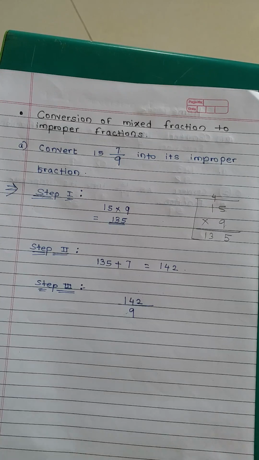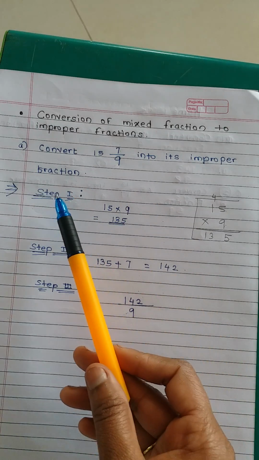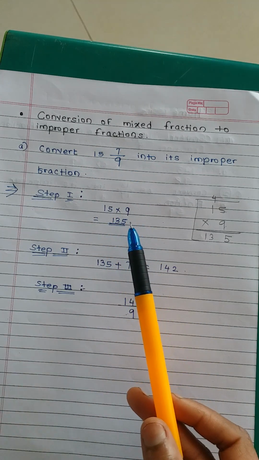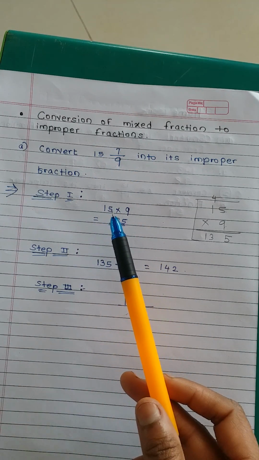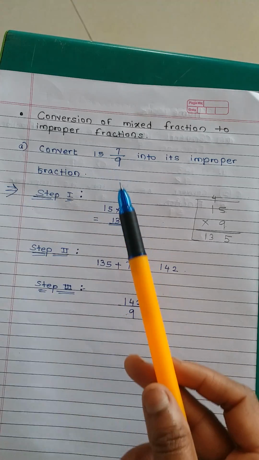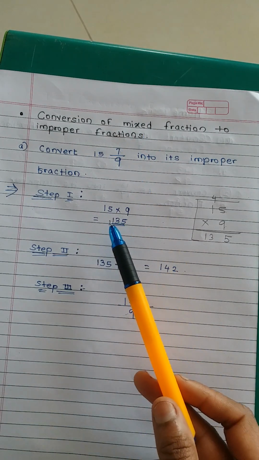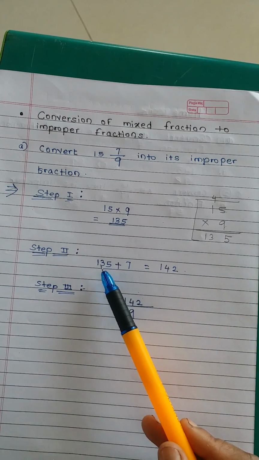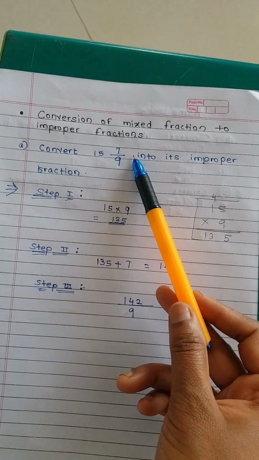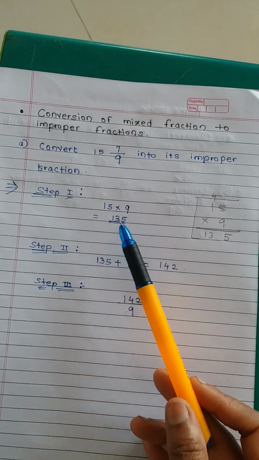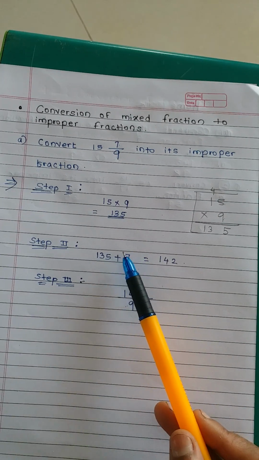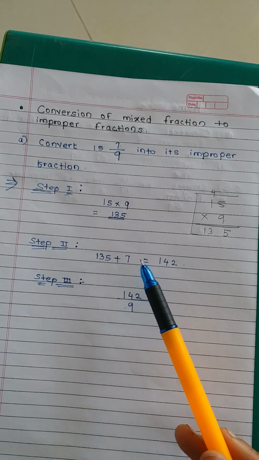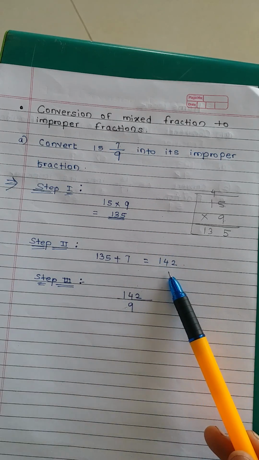Yes. Simply, we will just revise one more time. In step number 1, we take the whole number from this mixed fraction and multiply the whole number by the denominator. The denominator is 9. So 15 multiplied by 9, we get the answer 135. Right? Now in step 2, we add the numerator to the product of step 1. The product of step 1 is 135 plus the numerator 7. So we add the numerator 7 and we get the sum 142.